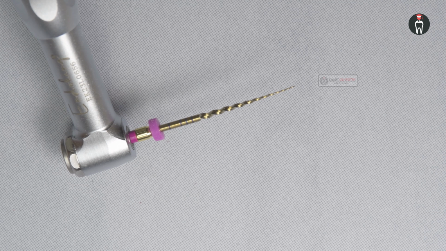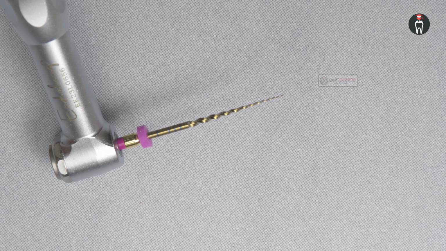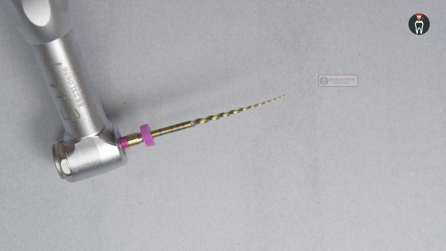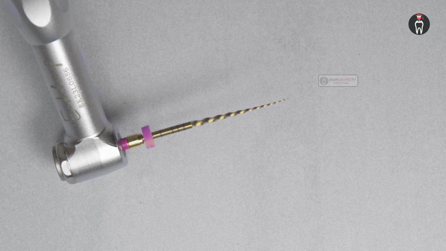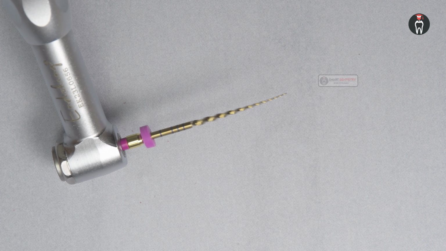I have made this video at a very slow speed so that you can see the file rotating clockwise, counterclockwise, clockwise, counterclockwise in a repeated motion. This is called a reciprocative motion. The advantage of the reciprocating motion is that it will not screw inside, because the file is not rotating in the same direction. It just rotates clockwise and counterclockwise, maybe at 30 to 60 degrees, depending upon the type of file we are choosing. So the file will never get screwed inside the root canal.